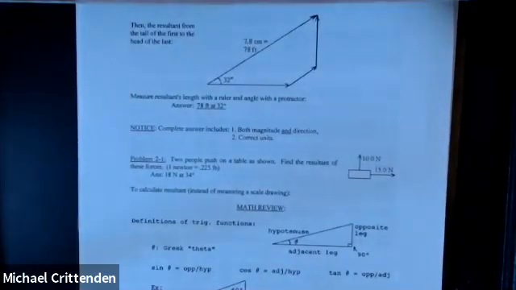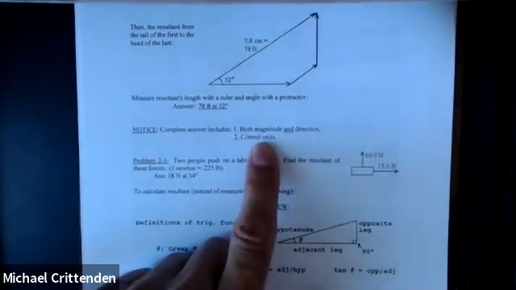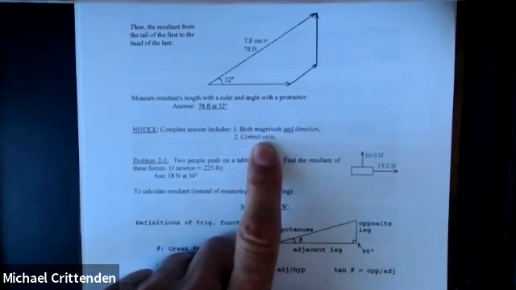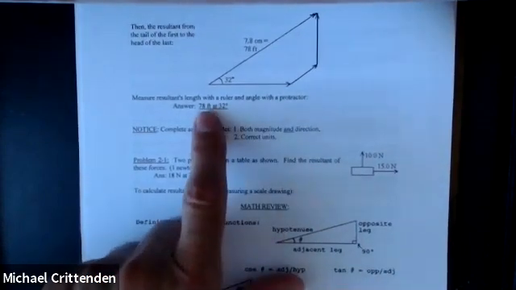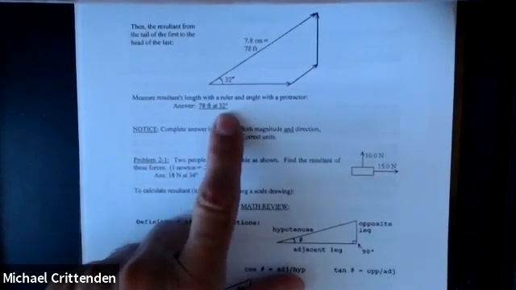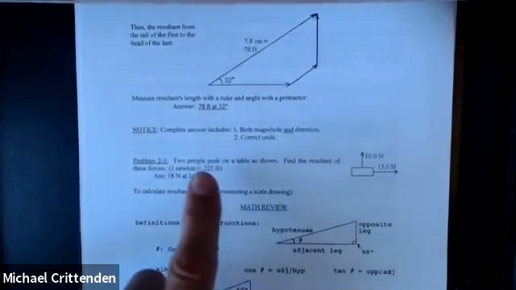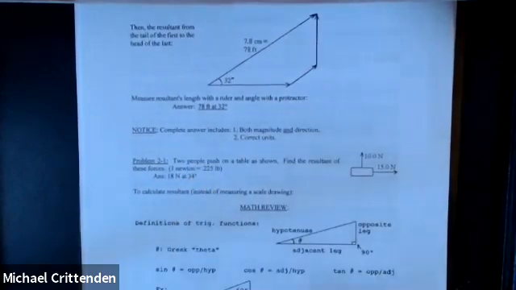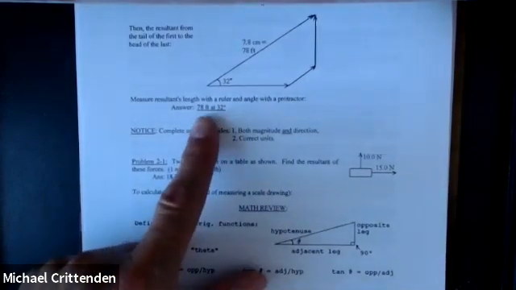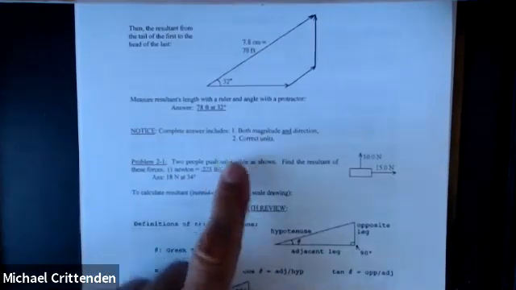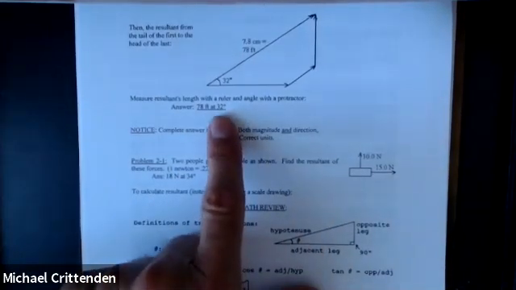Notice, and hopefully I mentioned this in section 1 also, a complete answer includes the correct units. If this was a quiz and you just said 78 at 32 degrees, I'd knock off half a point. I'm sure I said that when I was going over section 1. Units matter.